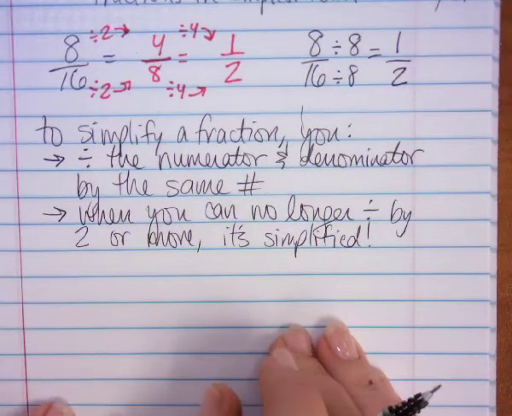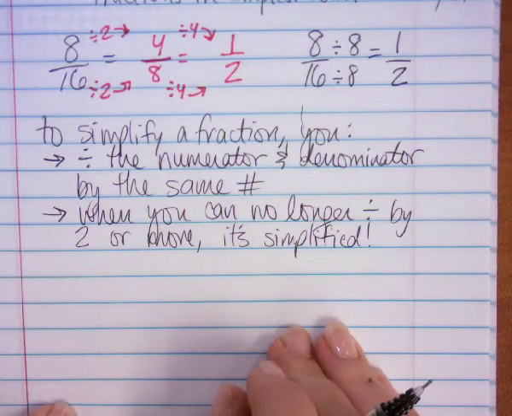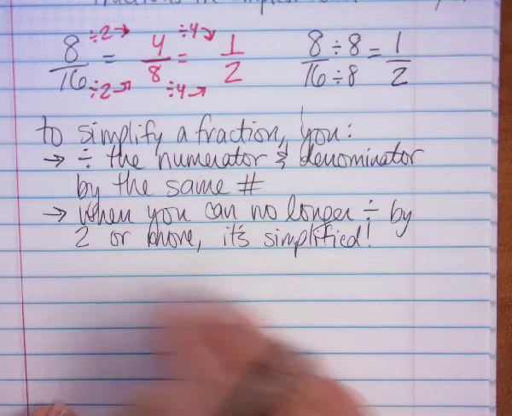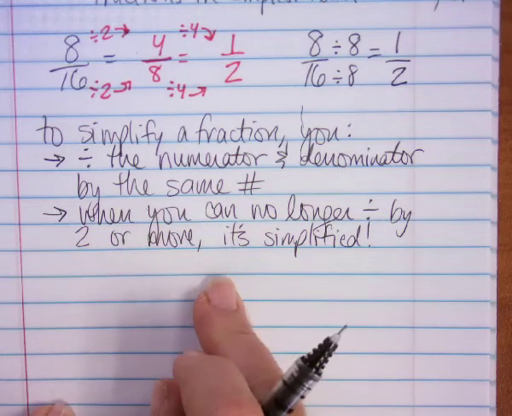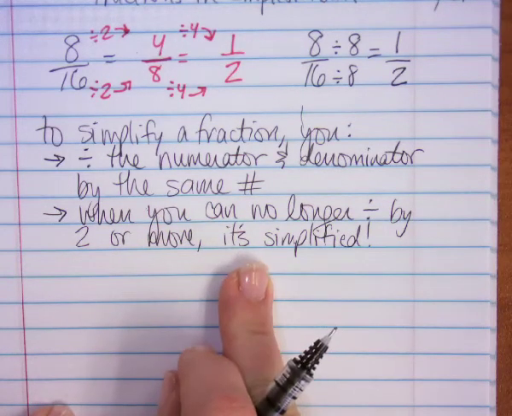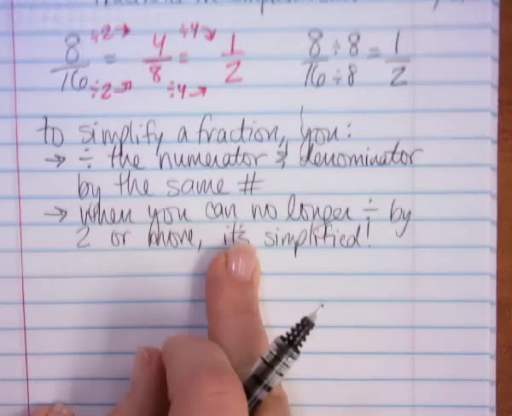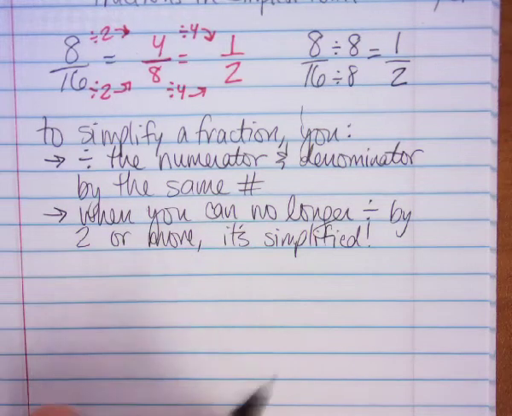But seeing those prime numbers is like, yeah. Because it's not always going to have a prime number. But if you can't divide by 2 or more, it's simplified. No, there's no such thing as a prime fraction.